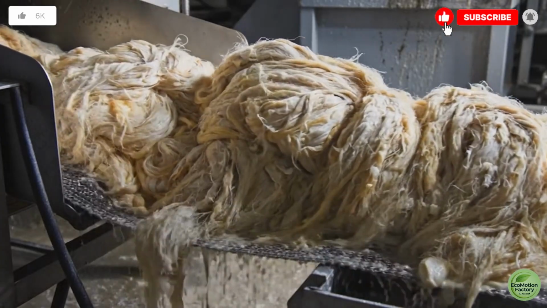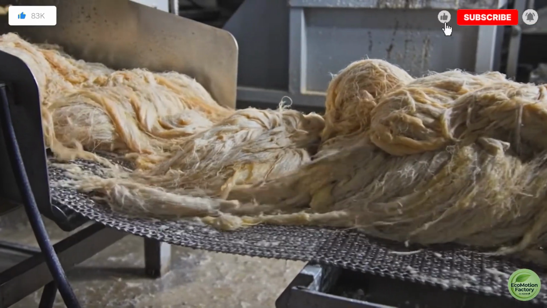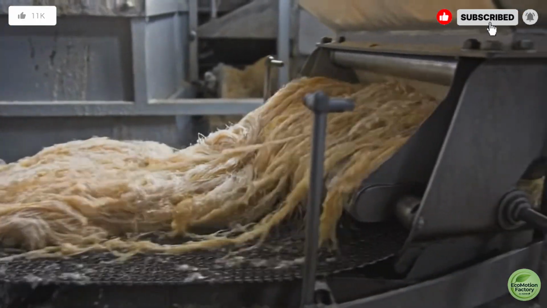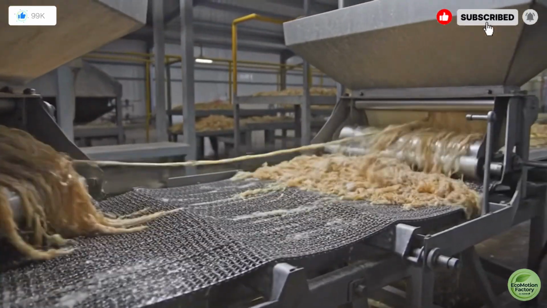This is the raw material, fibrous strands from banana stems on the conveyor belt. The belt moves them forward into the machinery. Here, rollers pull the fibers apart, separating them. The strands are then conveyed away for further use.